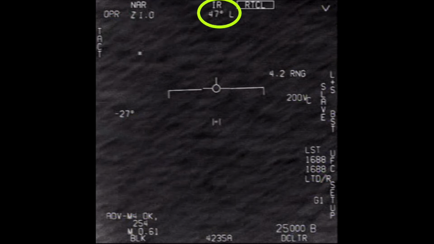The next one indicates that the camera is in IR mode, so you're not seeing visible light here. It's an infrared image. The thing underneath it says that it's 47 degrees left of the heading of the aircraft. The next one, 4.2, is the range to the target that it's locked on. And the metric underneath it, 200 VC, is the relative speed between the aircraft and the object that's locked on.